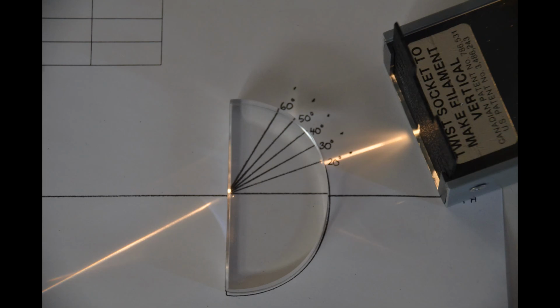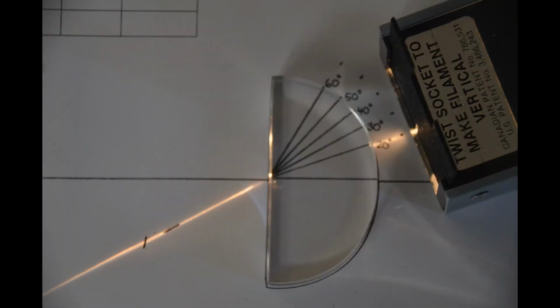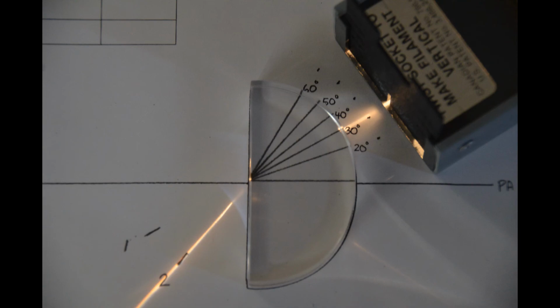Now, using the ray box, we're going to make sure that that single beam of light lines up with the 20-degree line that we've made. And then we'll notice that the refracted ray comes out at an unknown angle. A small mark is made so that we can determine where exactly the refracted ray is, and then it is labeled 1 because this is our first refracted ray. Now we can line up the ray with the 30-degree mark and then mark the second refracted ray. Now we continue with the 40-degree angle of incidence, and then we mark down the third refracted ray.